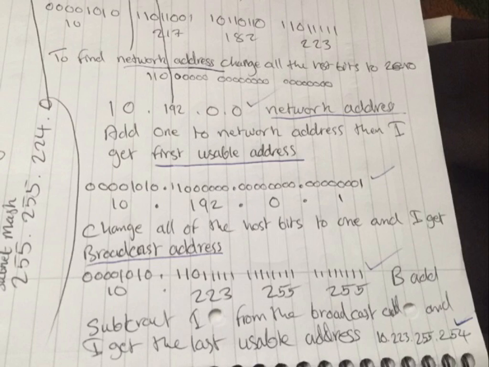So hope that gives a quick review on a very important part of CCNA and network engineering. In network engineering, this is a very crucial part: how to work out these five different areas of the IP address.